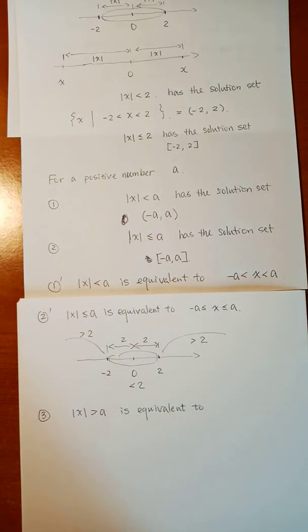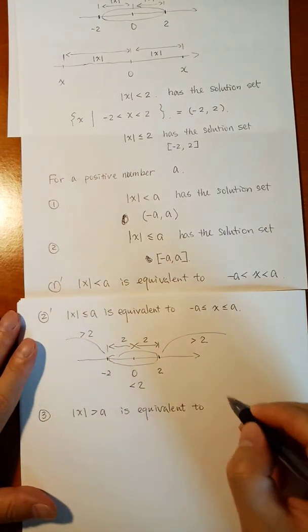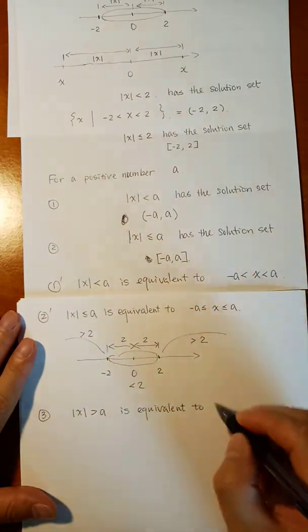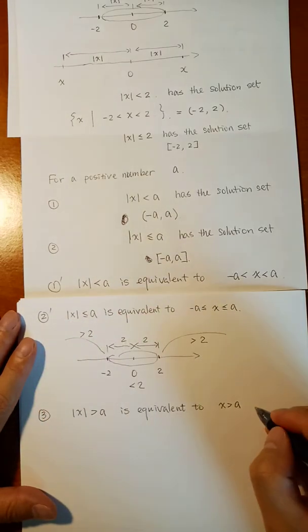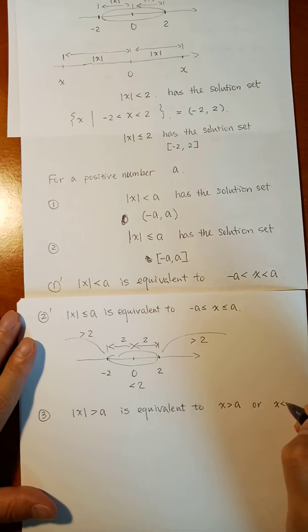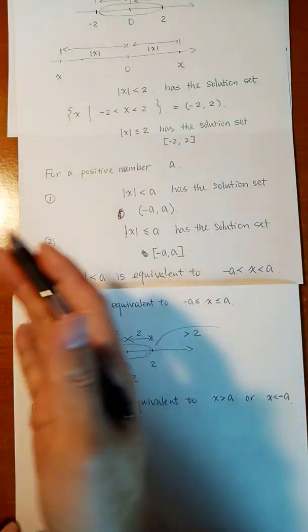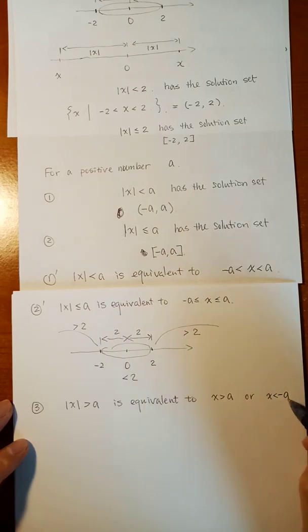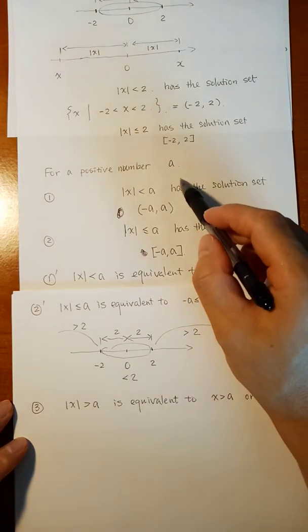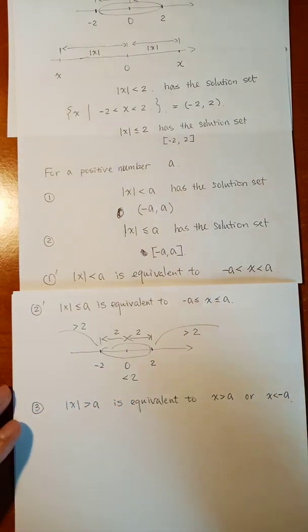Okay? So this one is equivalent to x is either too big or x is too small. X is either too big on the right side or too small on the left side. So x is either greater than a or x is less than negative a. Remember, we always consider a positive a.